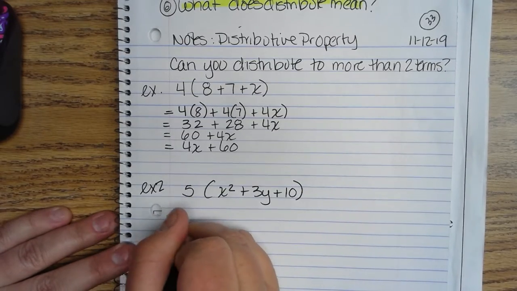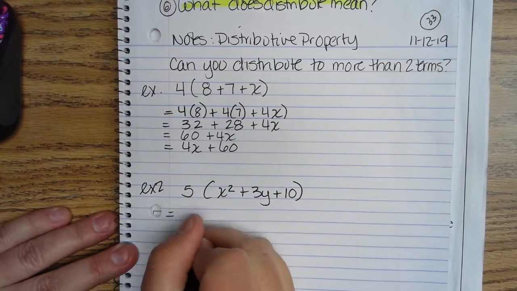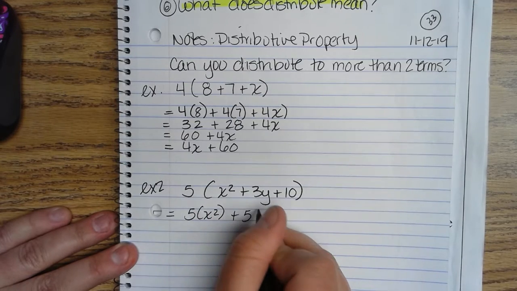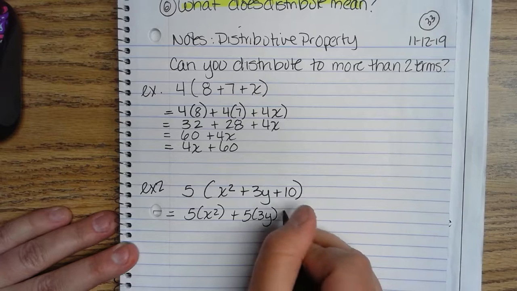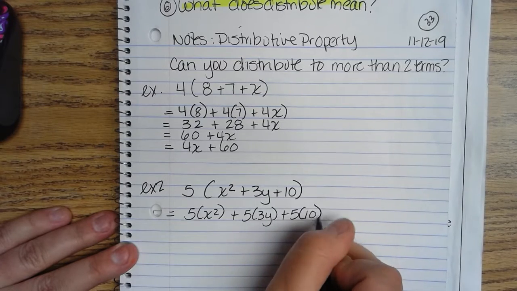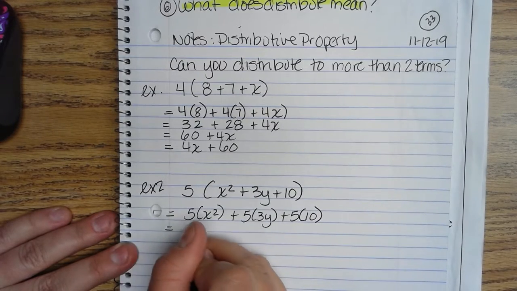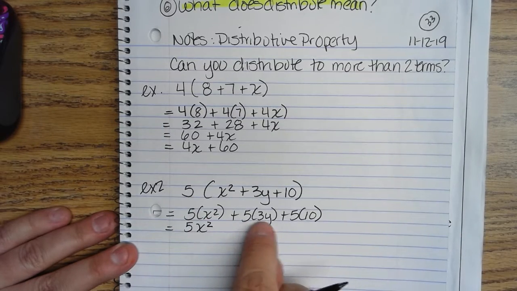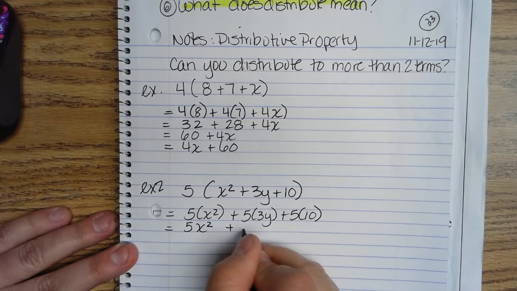So I'm going to distribute the 5 to each of those 3 parts, and I wanna explain what that means. That 3 is referring to each of these rows. So I have 5 times x squared plus 5 times 3y plus 5 times 10. There's 5 groups of x squared, and 5 groups of 3y is going to be 15y.